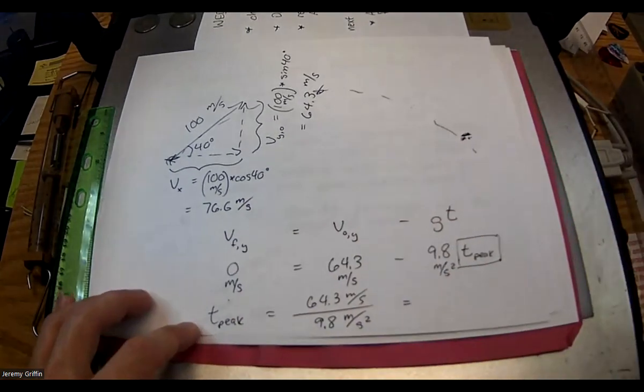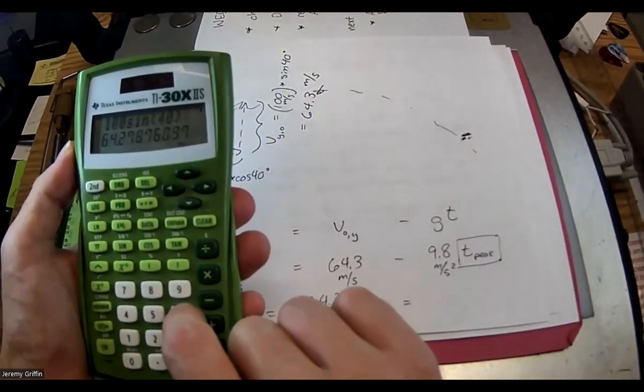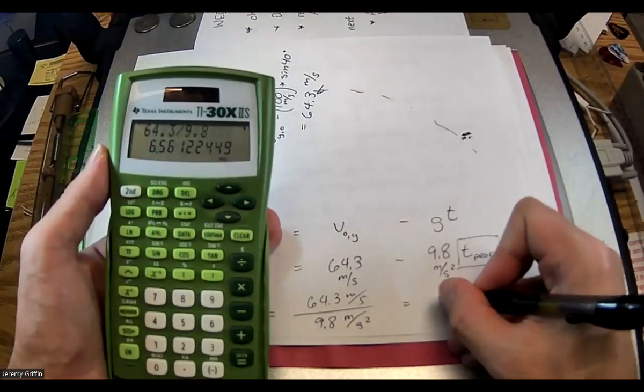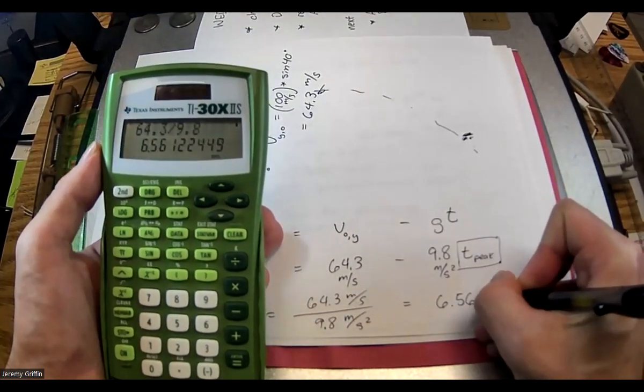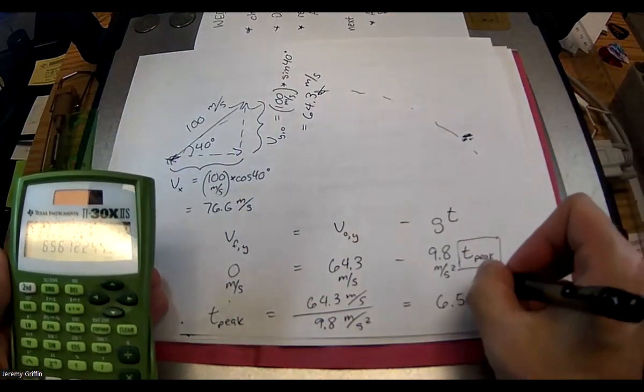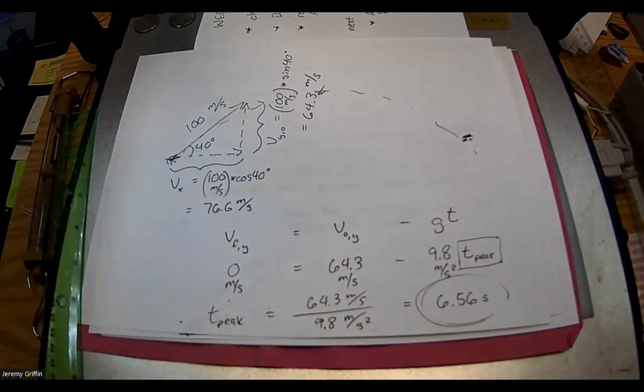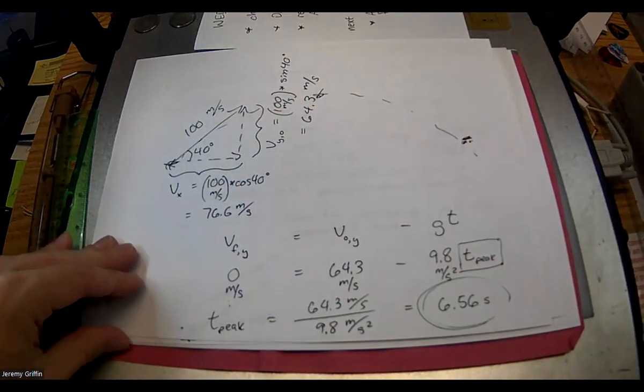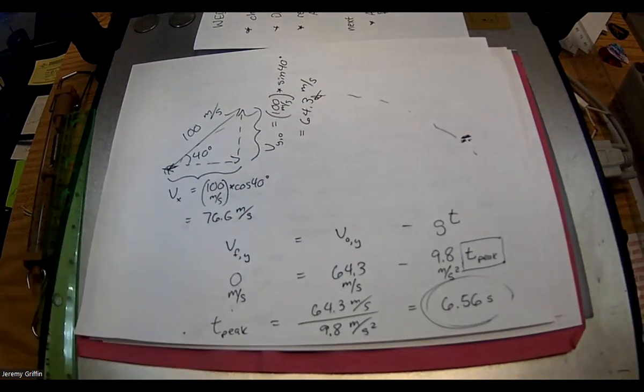And let's see if this is right. 64.3 over 9.8, I'm looking at about 6.56 seconds. I know we've got some rounding going on. So that's to get from here to here, so from the cannon to the peak.